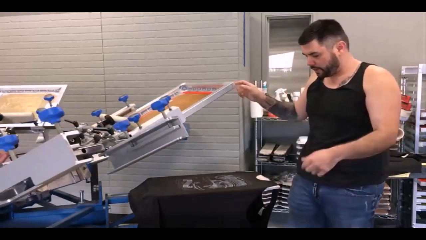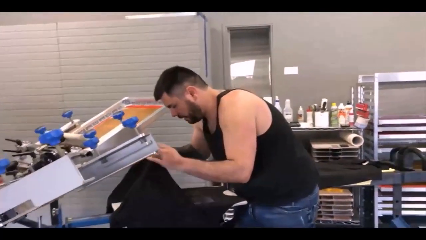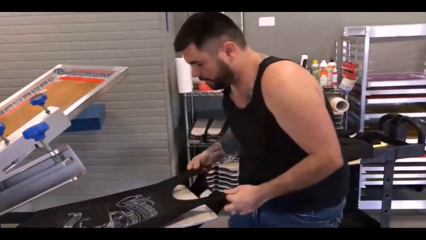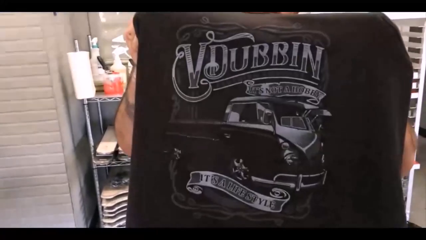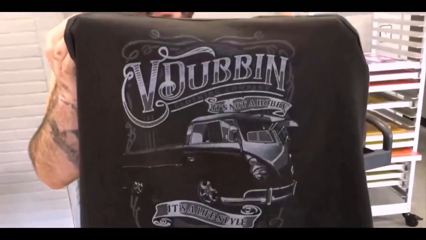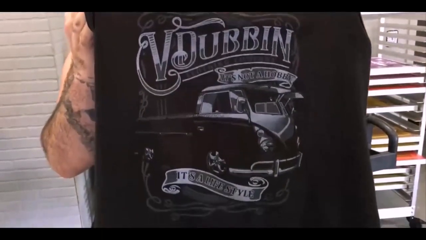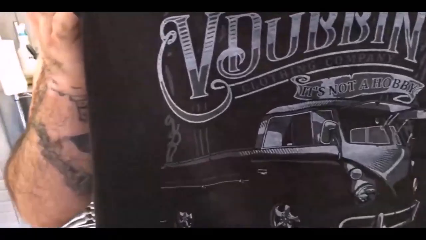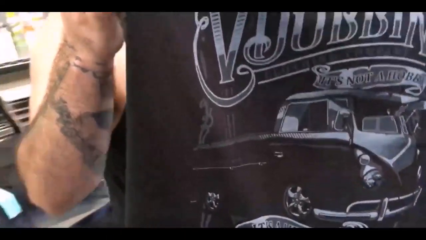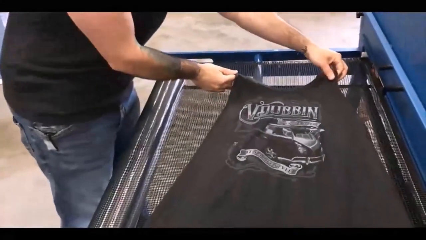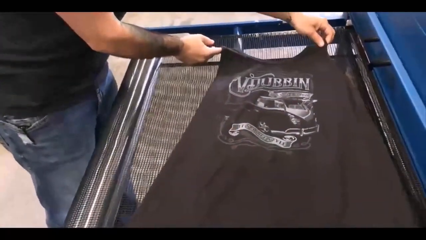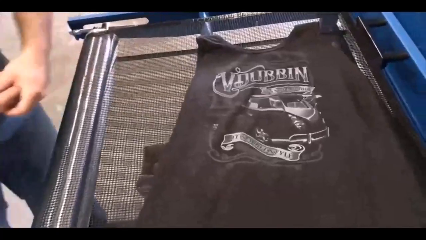All right. Take this off. Let you take a look. So as you can see, the ink is not really bright. It's not that visible. Discharge ink does need to go through the conveyor, spend some time in the conveyor to fully discharge, fully activate.